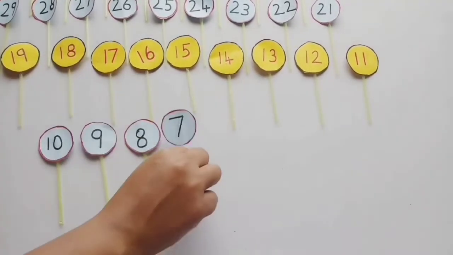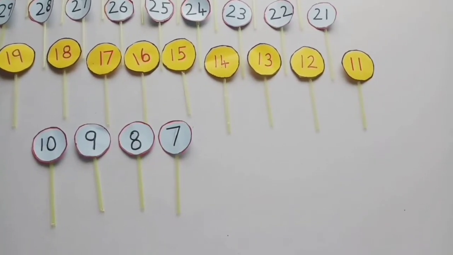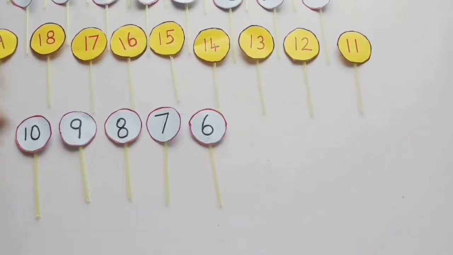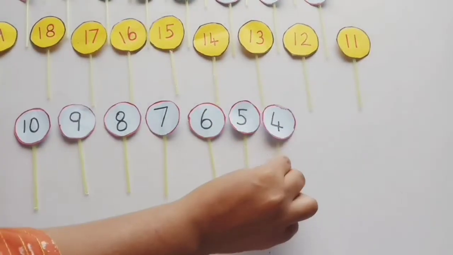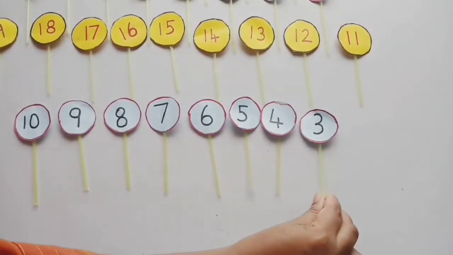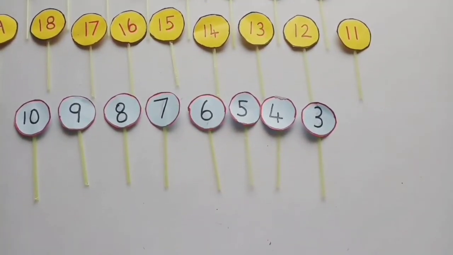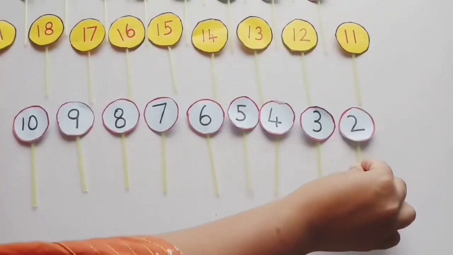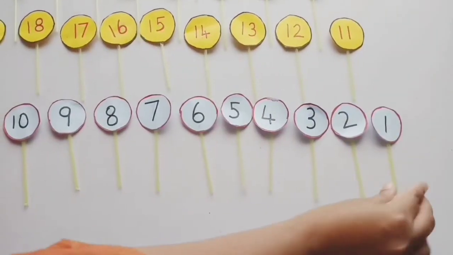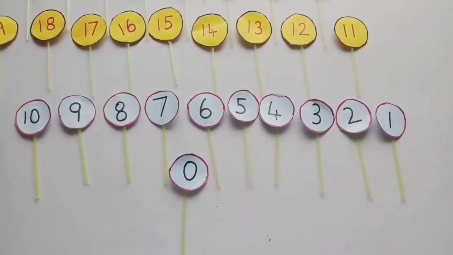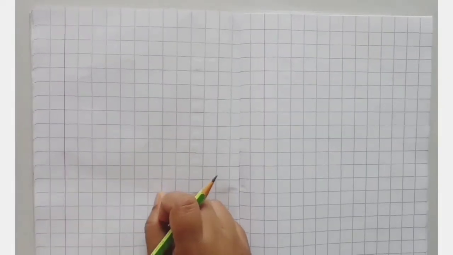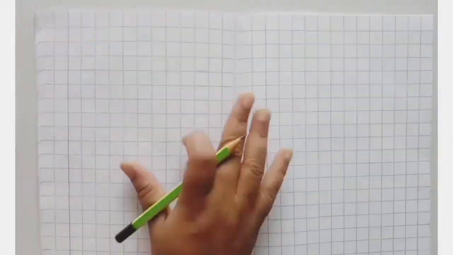8, 7, 6, 5, 4, 3, 2, 1 and 0. I hope you all have practiced writing backward numbers 50 to 0.